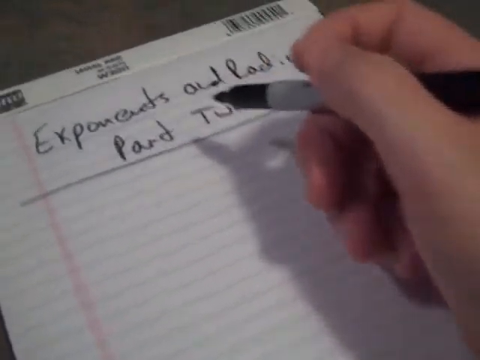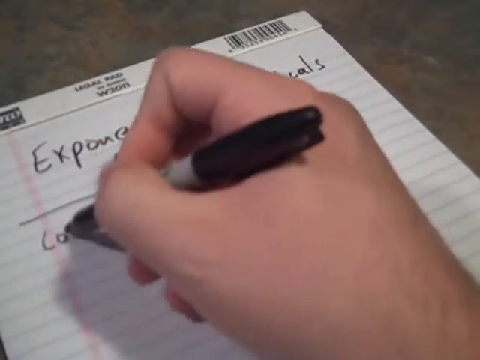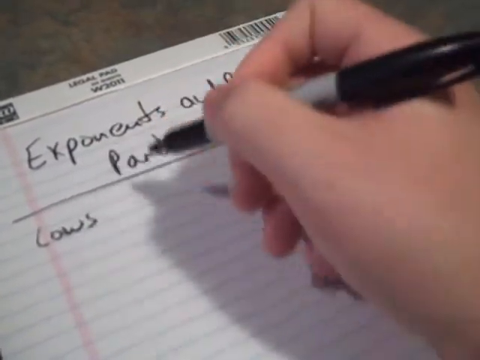Okay, so this one I'm going to finish the laws. We'll go over the laws of the exponent radicals. Laws.